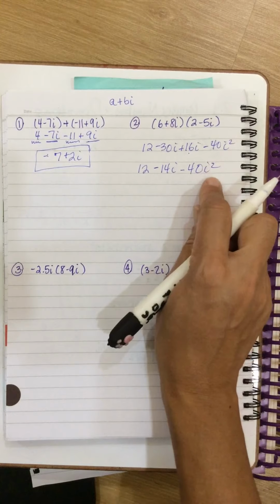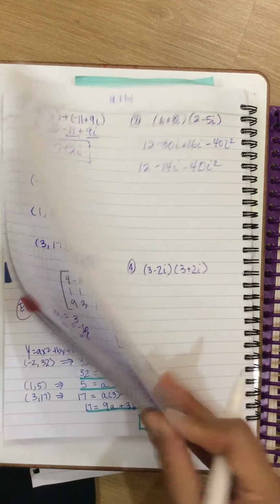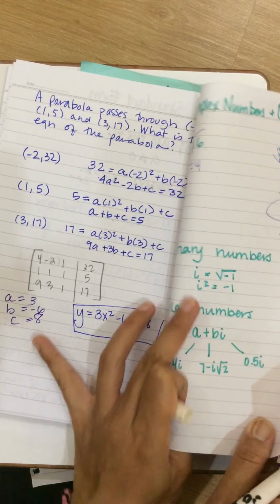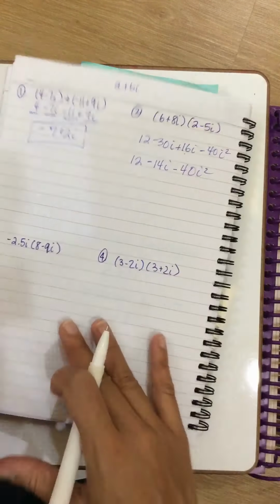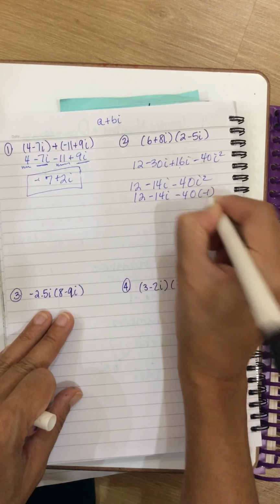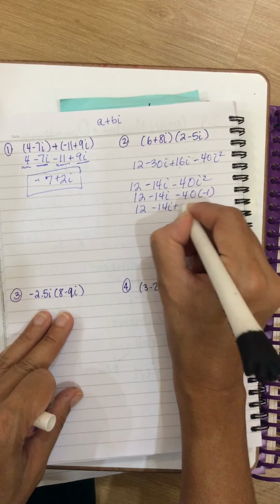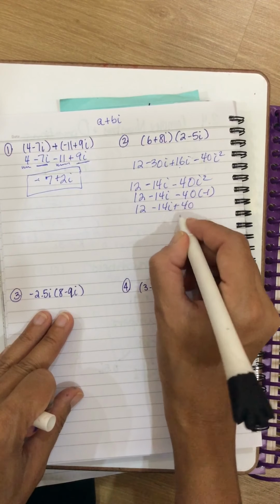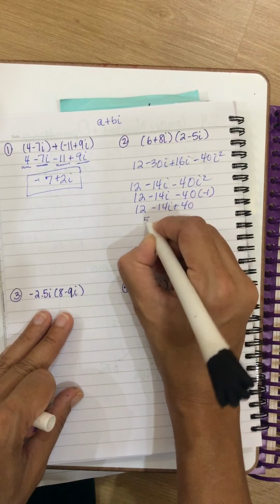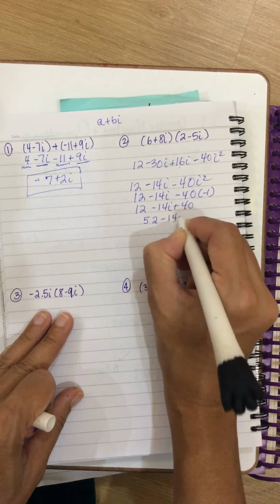Now, we know what i squared is equal to. i squared is equal to -1. So I can plug in -1. So this becomes 12 minus 14i minus 40 times -1. So I have 12 minus 14i plus 40. Okay, 12 plus 40 is 52 minus 14i.